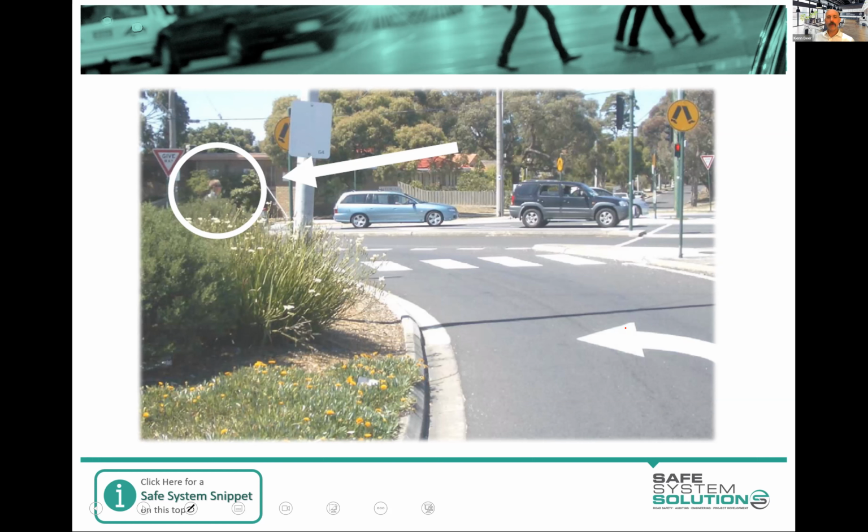Now, one of the big ones is parked cars on the approach to a pedestrian crossing. And I've been doing a bit of work in this of late, and I think it's worth mentioning this because there is a bit of a common default position that people go to, which is based on the road rules, which says no parking 20 metres on the approach side to a pedestrian crossing.